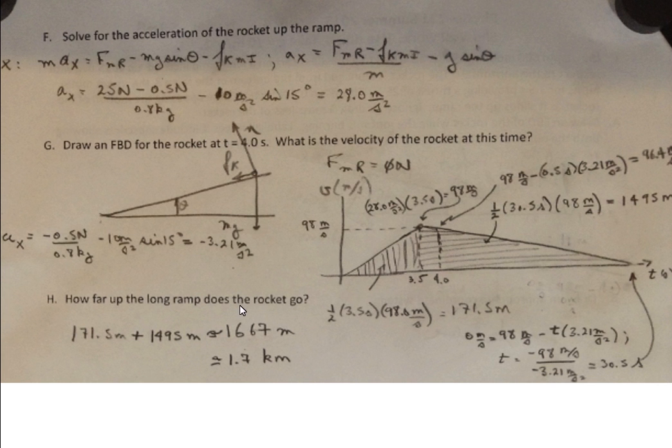Now to see how far up the ramp goes, we're going to need the area under these two triangles. And so the first triangle, we're all set. We can calculate the area as 1/2 the base times the height, which is 1/2 times 3.5 seconds times 98.0 meters per second. That's the velocity at the end of the burn phase.